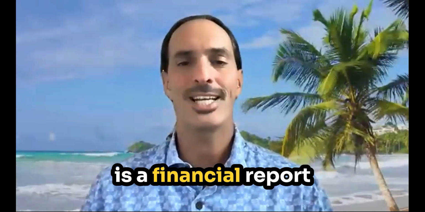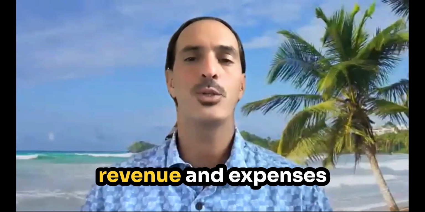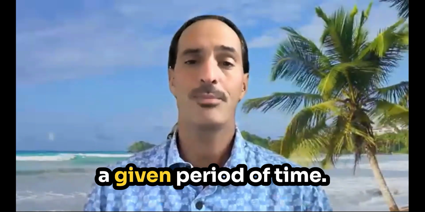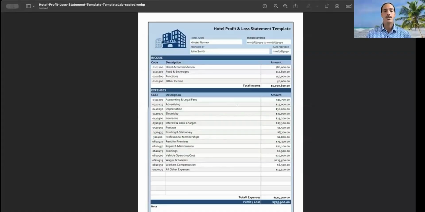Okay, let's get going. So an income statement is a financial report which summarizes the revenue and expenses of your business over a given period of time. So a basic P&L could look like this. Let me share my screen here. As you can see, we have the profit and loss statement for a fictitious hotel business. Now, they haven't listed the time period. So for our sake, let's just say that this is the P&L for 1 month.